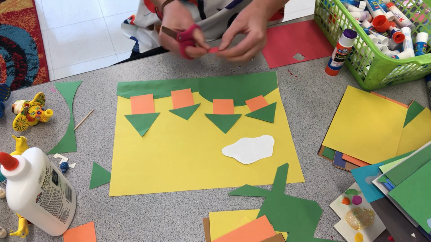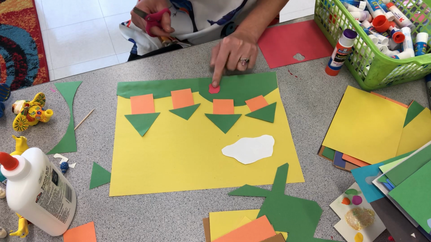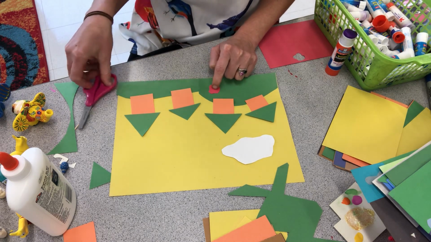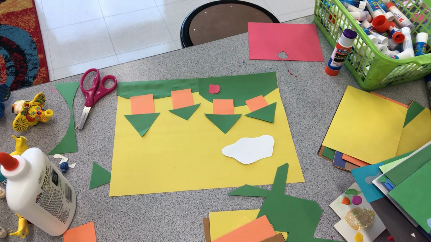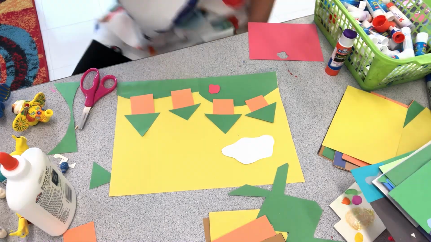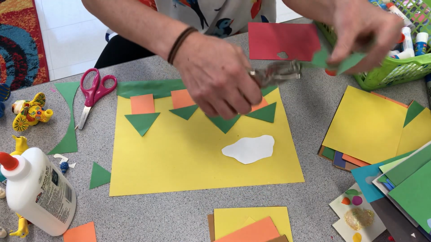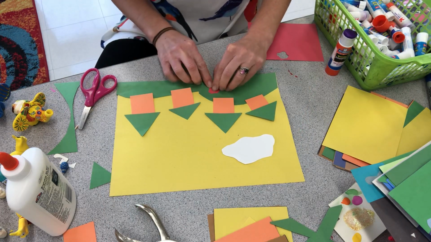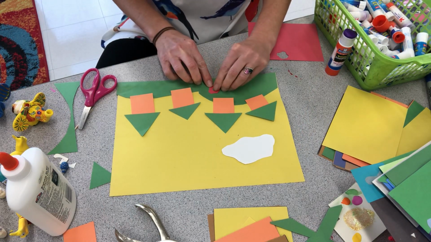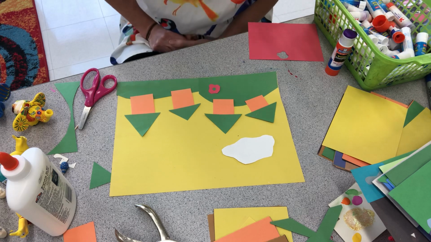Okay, so what I would do is I'd glue that on, and then you can actually also use a hole punch for this project. And just like that, you've got yourself a flower.